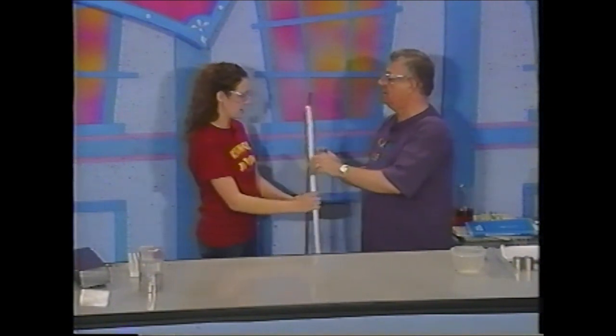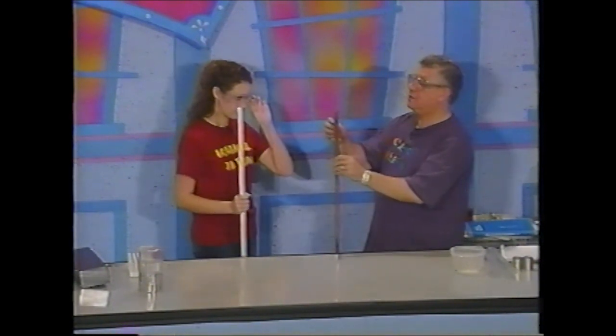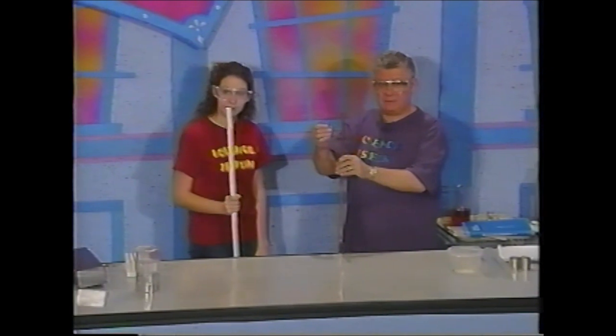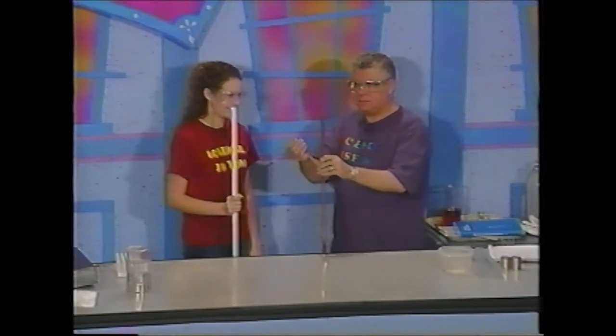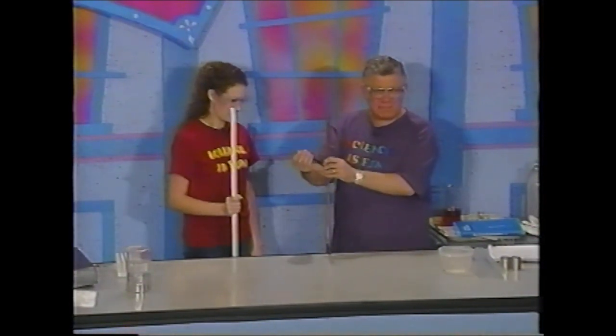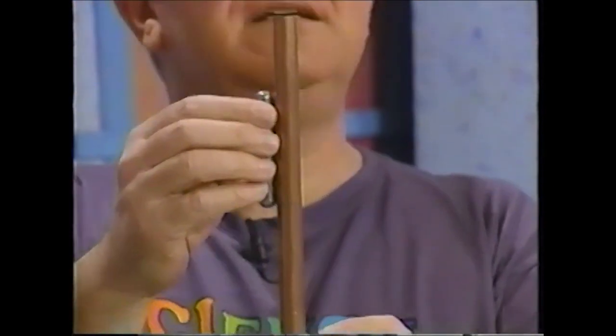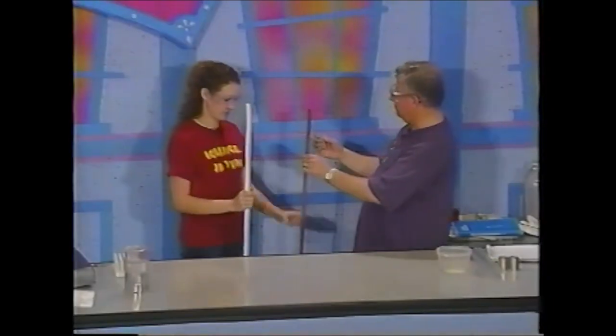What about this tube here? This one's a copper tube. Copper, just like the one I was working with. Let's see. Do you think copper is going to be magnetic or what? How do we find out? We try it. We do the experiment. So I put the magnet here. It doesn't stick to it. So copper is not magnetic. All right? So what shall we do next?